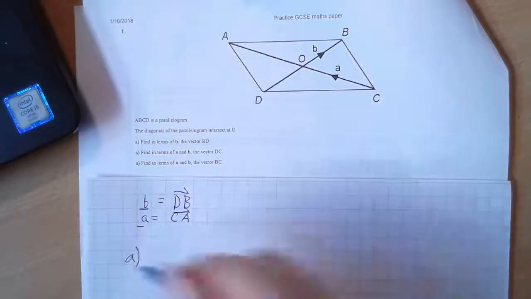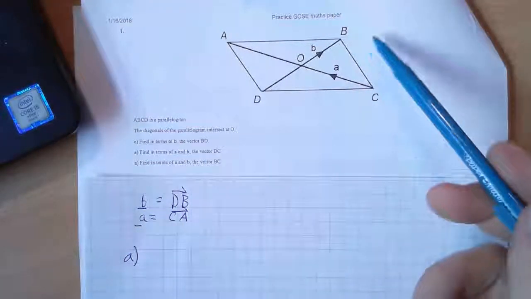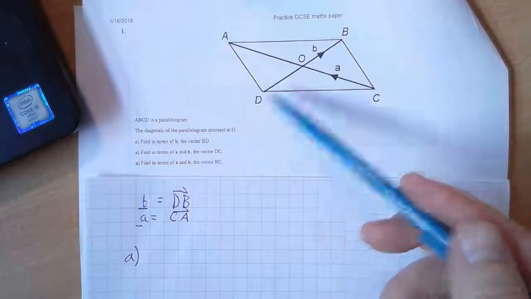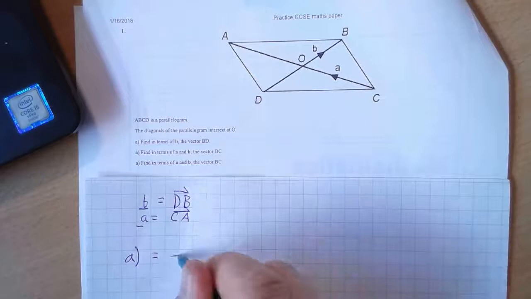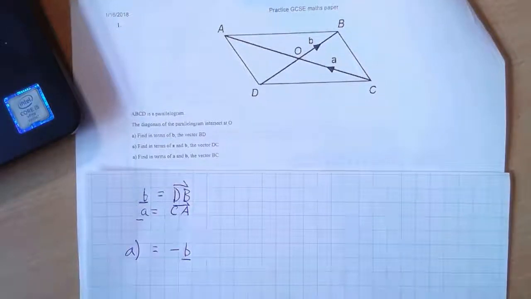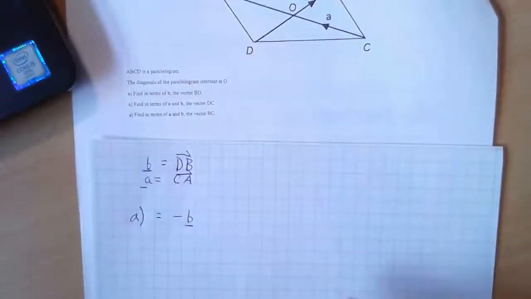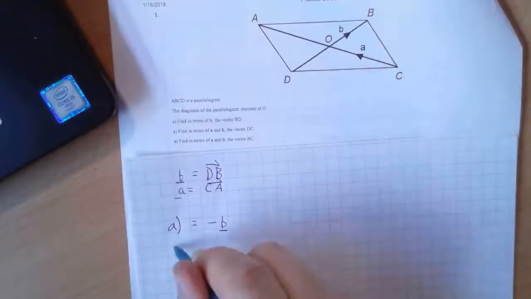So A. Find in terms of B the vector BD. So it's going back against the flow, so it's going to be just minus B. Okay, so it's going against the flow, so that's it. Again, this printing isn't perfect because it's printed out A, and A. Clearly A, B, and C.